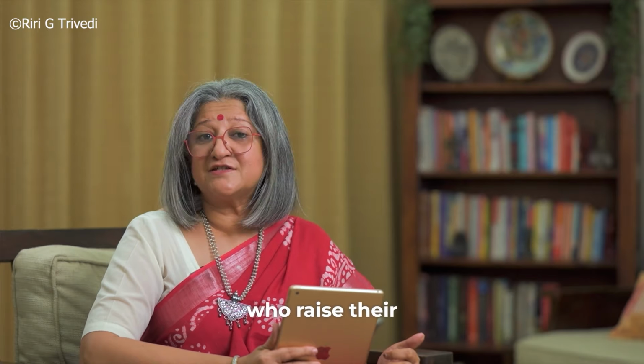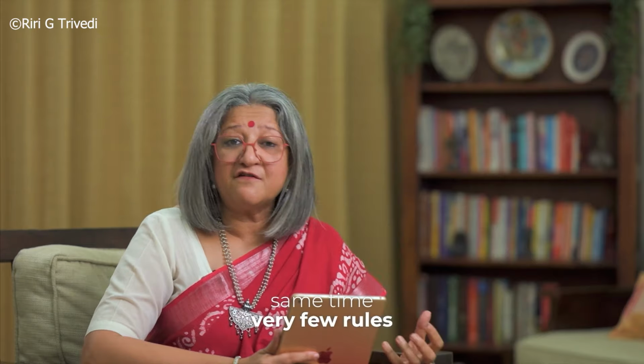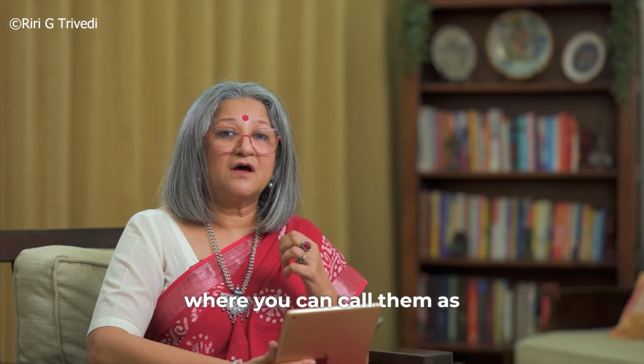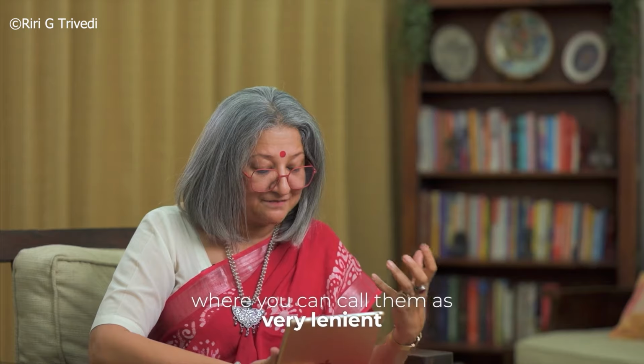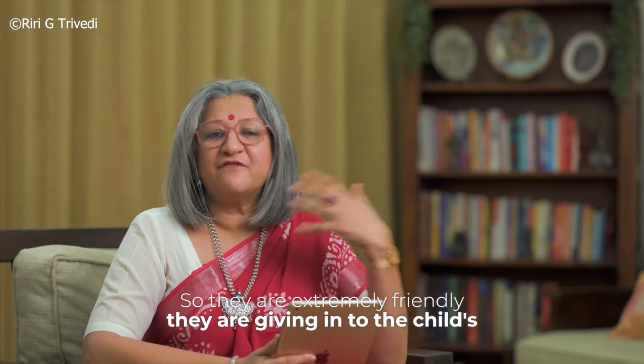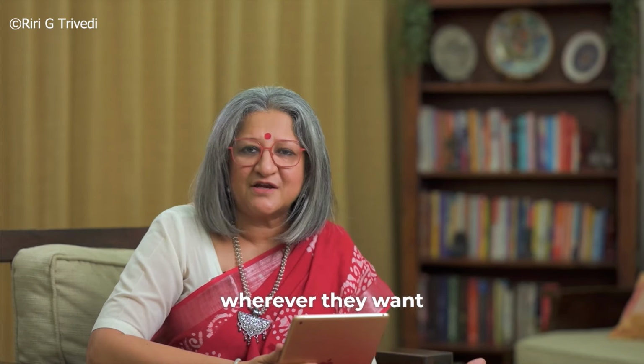These are the parents who raise their children with a lot of pampering, with a lot of love, and at the same time, very few rules, very few regulations, and absolutely no boundaries. You can call them very lenient parents, very indulgent parents. And these are the parents who want to be friends with their children. So they are extremely friendly, they give in to the child's every demand, and they are extremely permissive. The children are allowed to do whatever they want, wherever they want, with absolutely no control and no discipline.